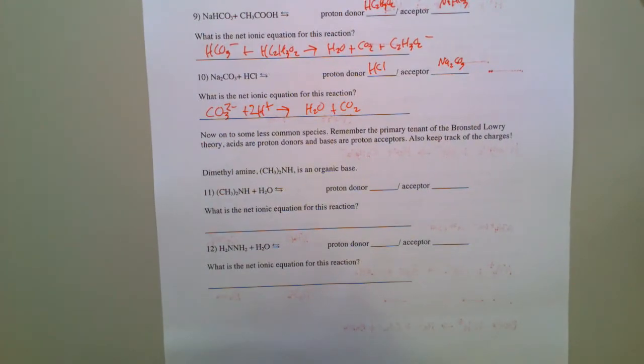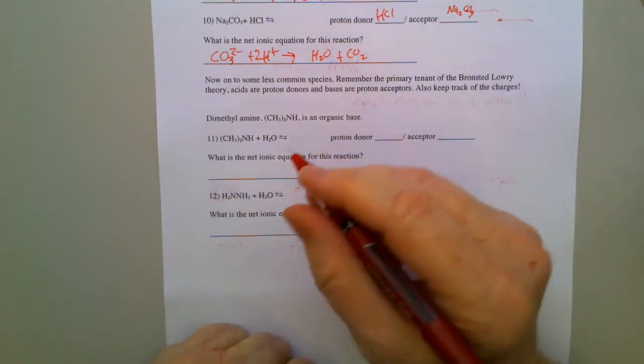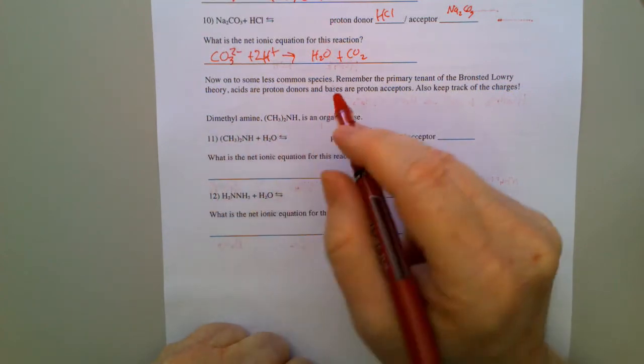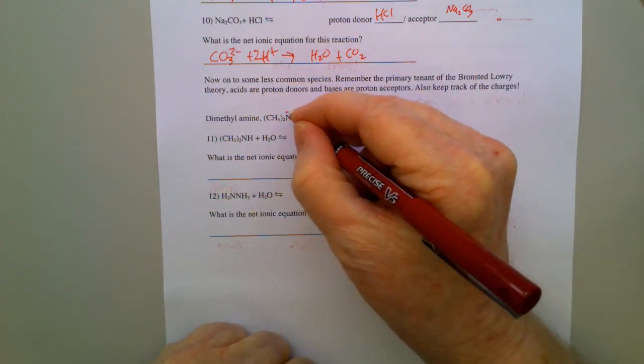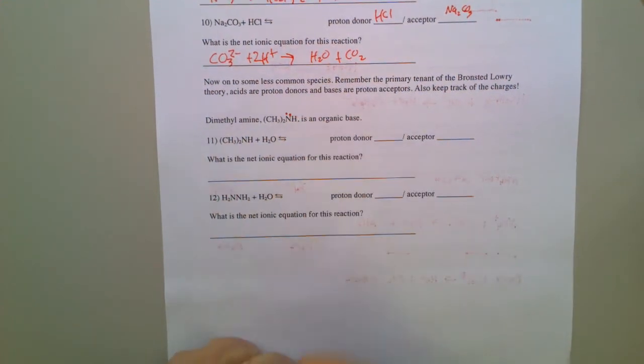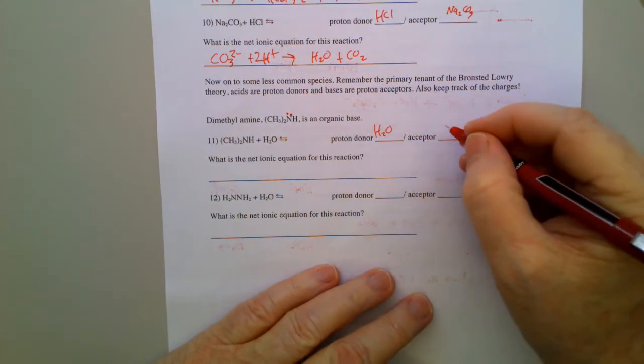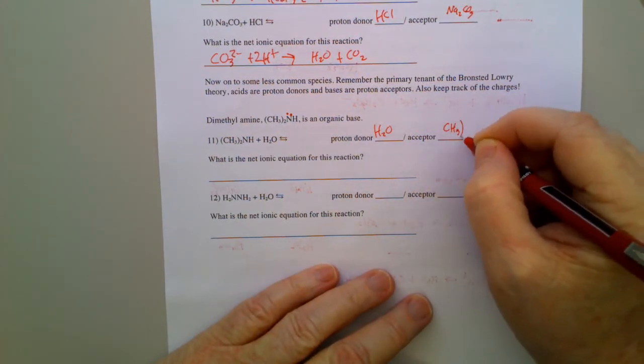Okay. Now, these are some slightly different species, but very popular with the AP exam, like dimethylamine. There's actually a lone pair on that nitrogen, and that's going to be good for accepting hydrogens. So the proton donor here is actually water. The acceptor is the dimethylamine.